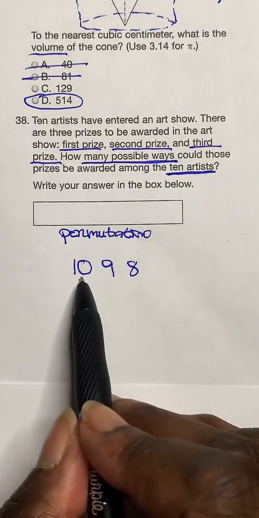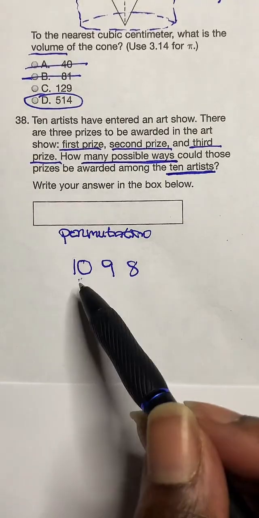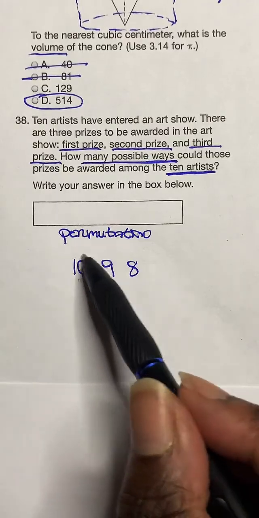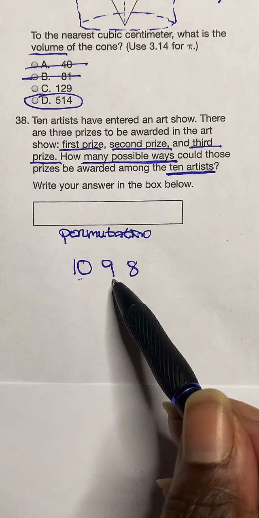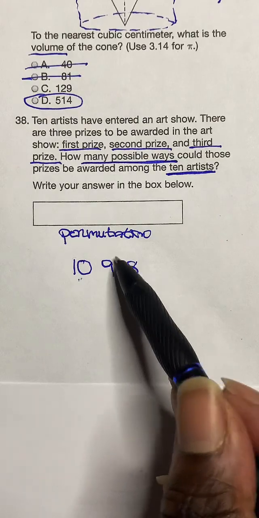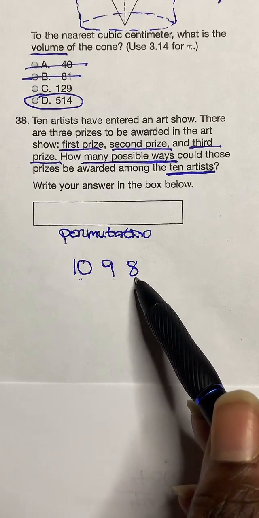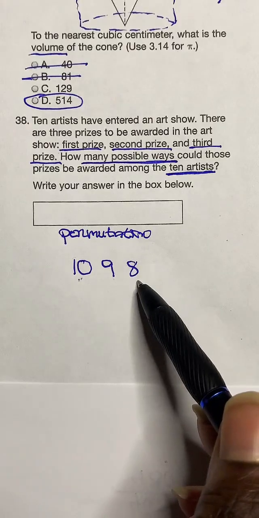And that means once first prize is already claimed, well, you know, they do it in reverse, right? So once the third prize is already claimed, okay, that means we're not talking about 10 artists. Now we're talking about 9 artists going after the second prize. Second prize is already claimed. Okay, now we're not talking about 9 artists. Now we're talking about 8 artists. So we got 8 people fighting to the death for first prize, right?